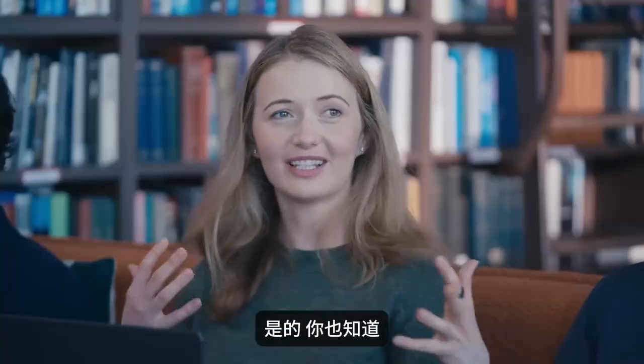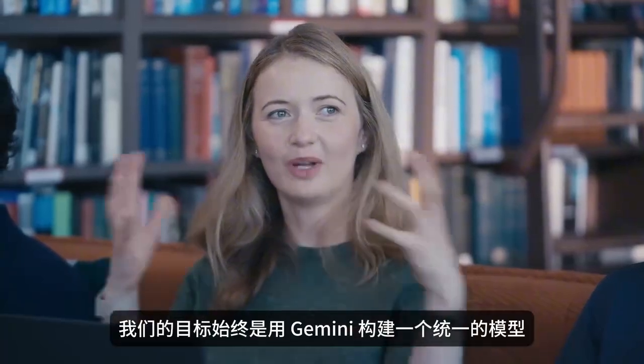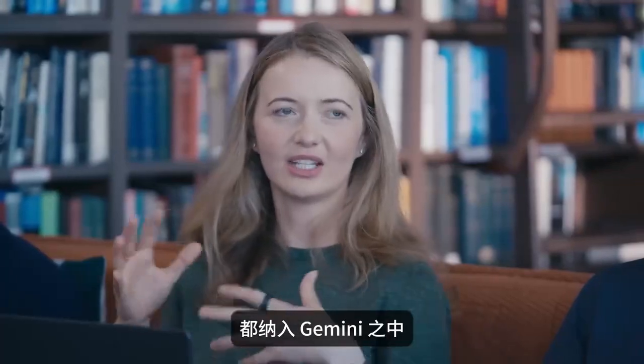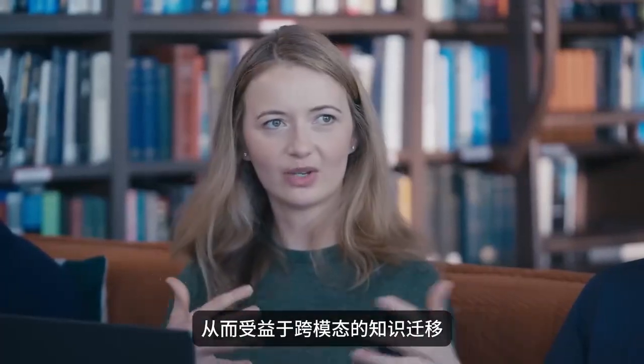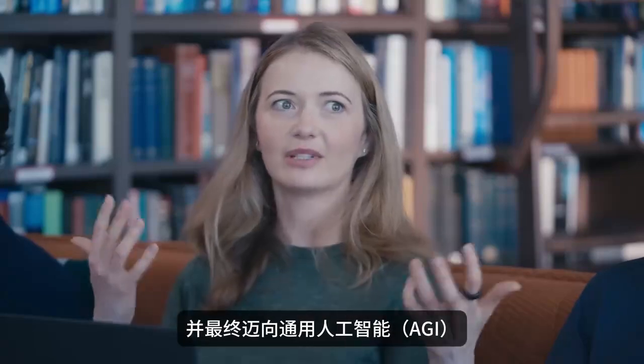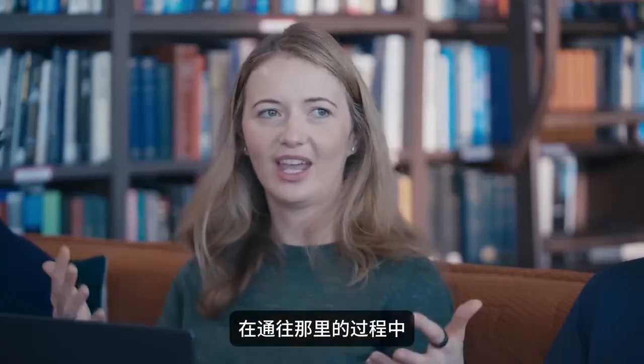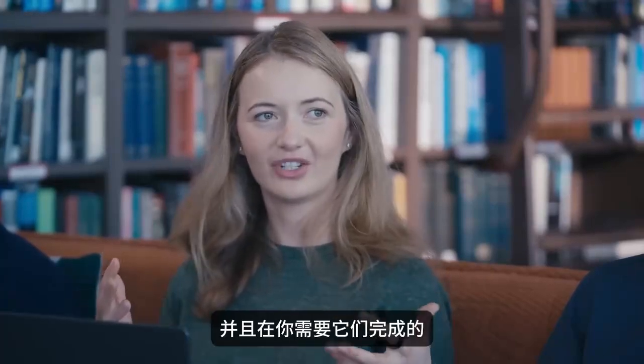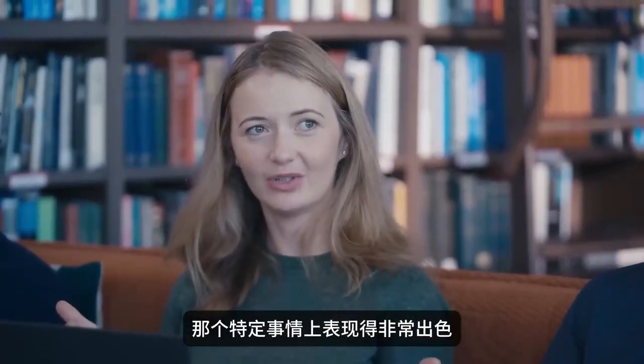Yeah, our goal is to always build one model with Gemini. Ultimately our goal is to bring all the modalities into Gemini so that we can benefit from all the knowledge transfer that Mostafa was talking about, and ultimately build towards AGI. On the way there, there's a lot of usefulness in having specialized models that are just very, very good at a specific thing that you need them to do.